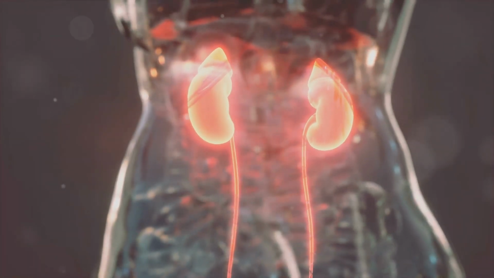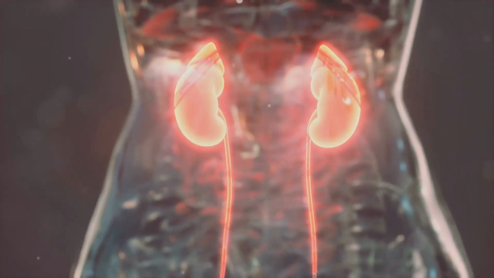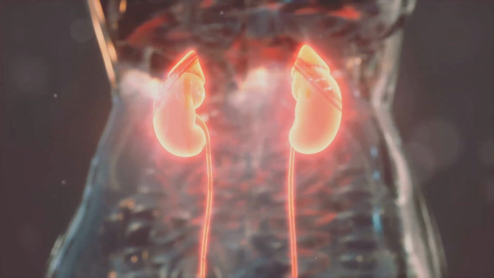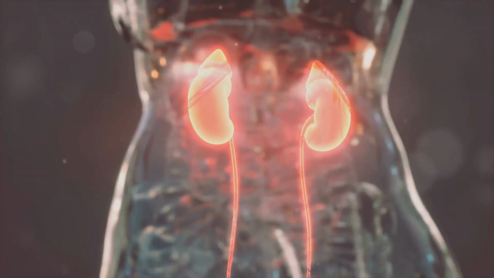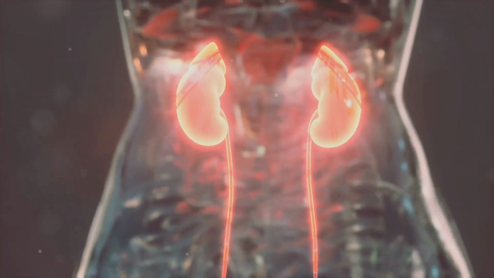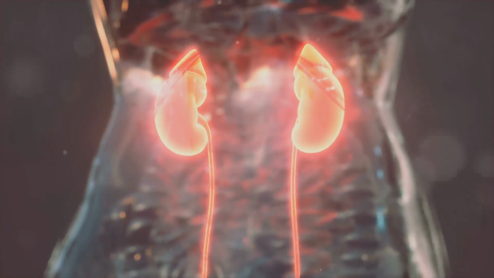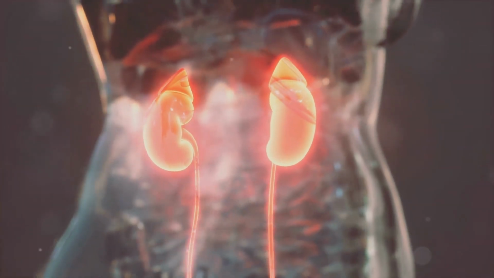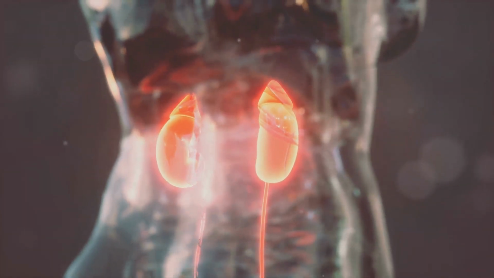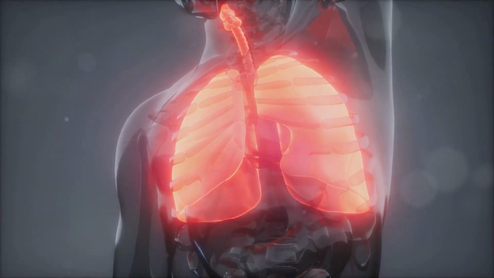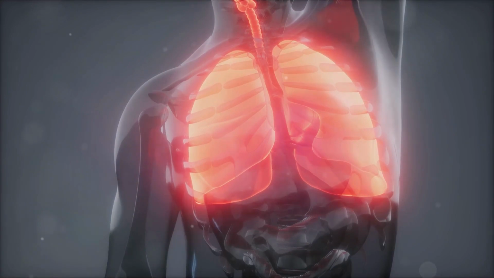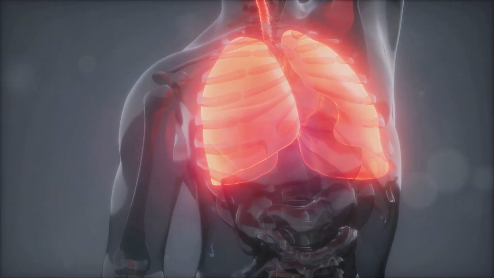Question 8 asks, what is the major cause of anemia in chronic kidney disease? The answer is decreased production of erythropoietin. Question 9. Which hormone is primarily involved in the pathophysiology of diabetes insipidus? That's ADH, or antidiuretic hormone. And for question 10, what is the pathophysiological process that leads to asthma exacerbation? It's bronchial hyperresponsiveness leading to obstructive airway disease.